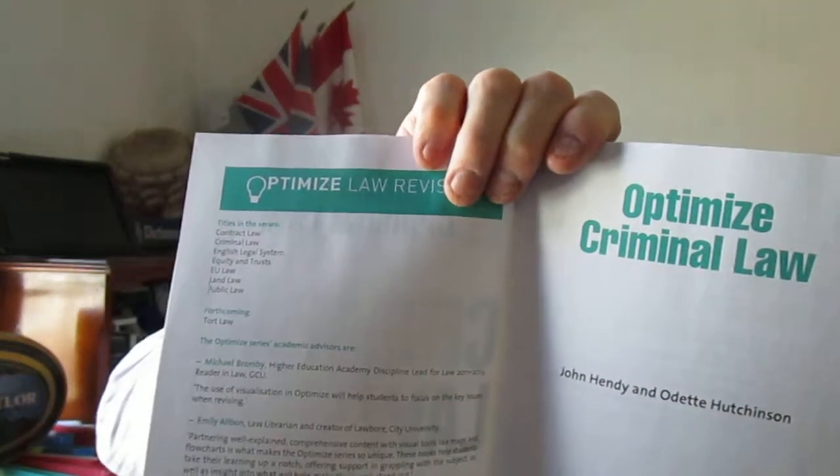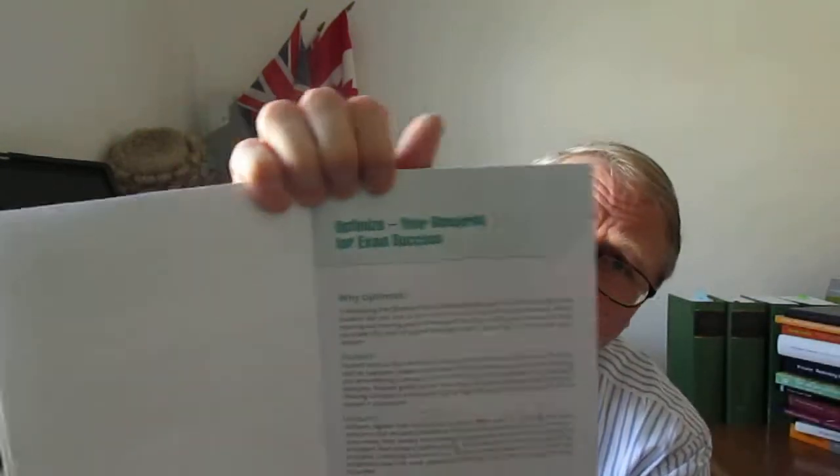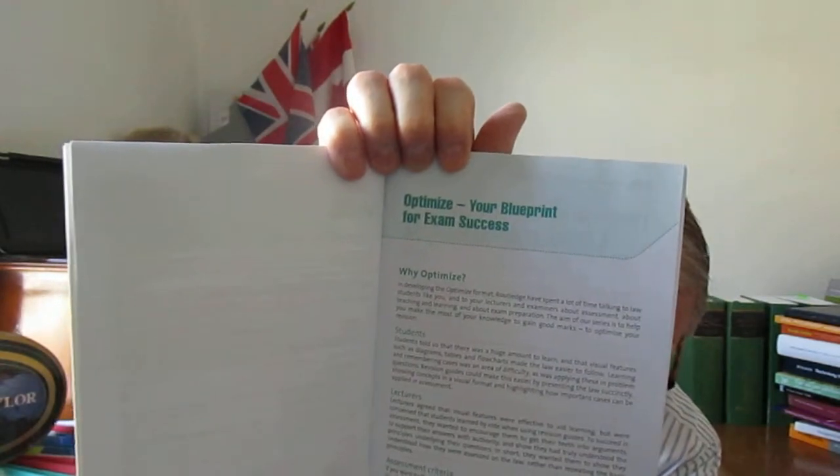If we go to the front of the book, you can see right at the front, there's the front cover there. Then you've got the Law Revision series itself. There are a lot of books in the series: Contract, Crime, English Legal System, Equity, EU Law, Land Law, Public Law. Then there are 11 chapters in total. You can see they start off with the main areas, then deal with defences at the back. Then do have a look at the Optimise general reference points, because that tells you how to use the book. There's optimising all the various points that you might have there.